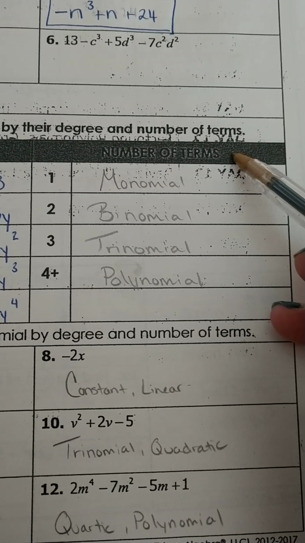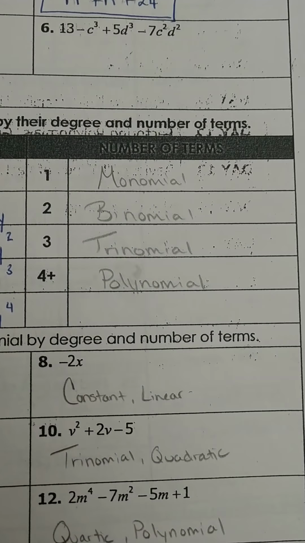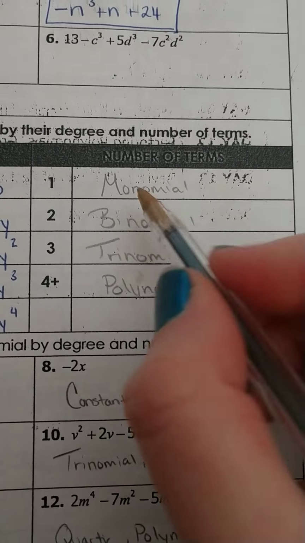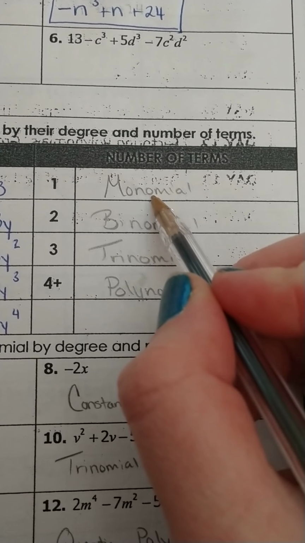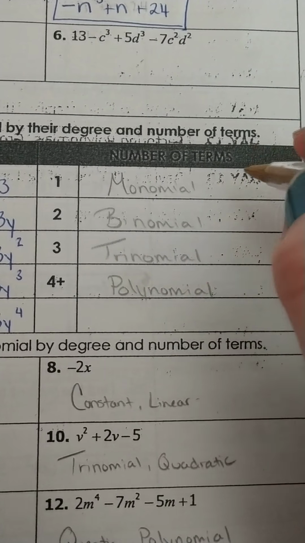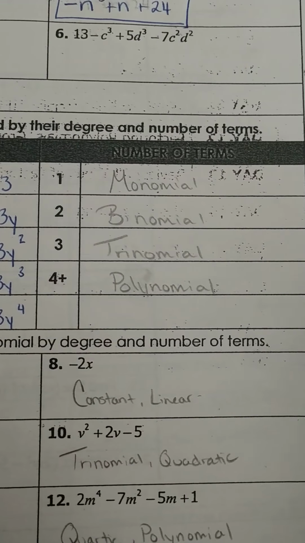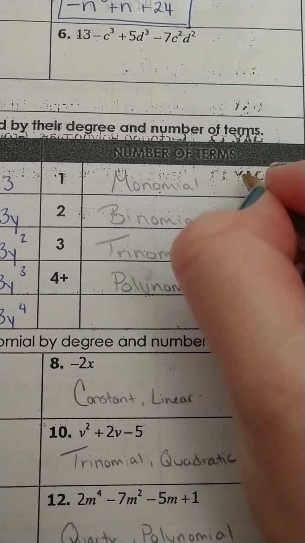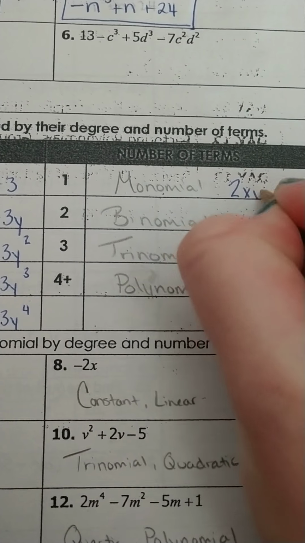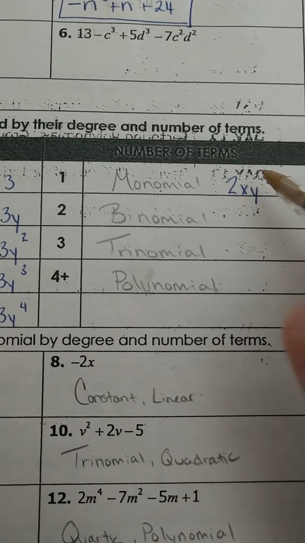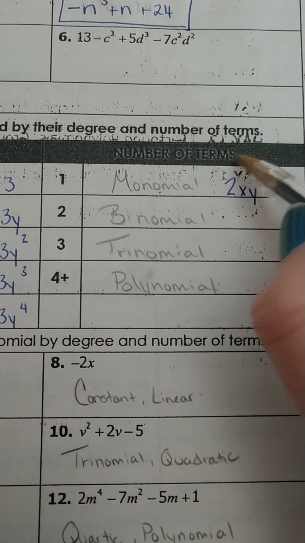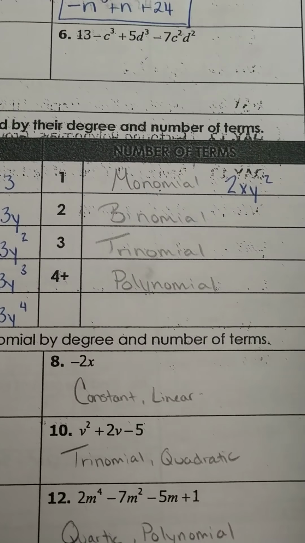Again, that's kind of hard to see. I should have printed out a new packet before I started this. If you have one singular term, it's called a monomial. Now, when I say one singular term, I mean you've got one thing, no plus signs, no minus signs. So you could have, for example, 2xy squared. That's fine because there are no plus signs or minus signs. It is one singular term.